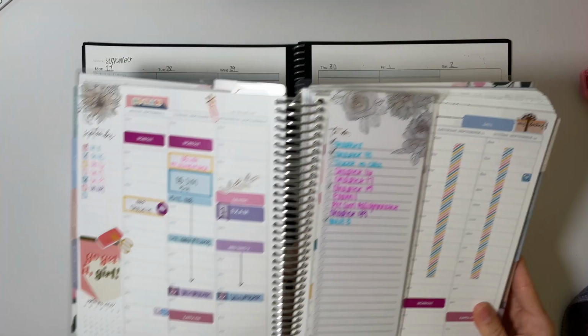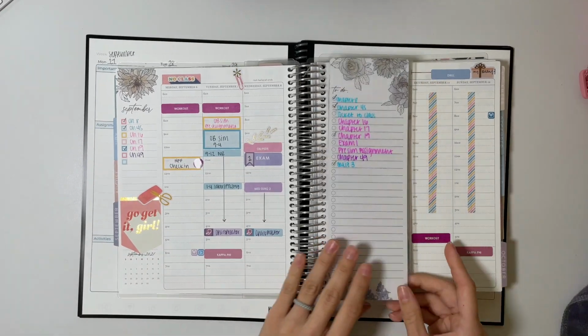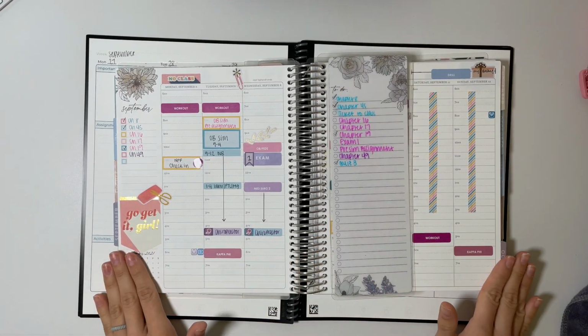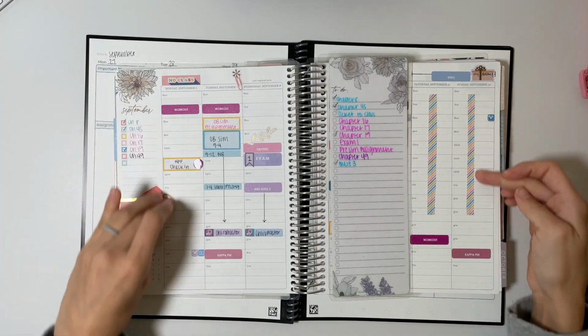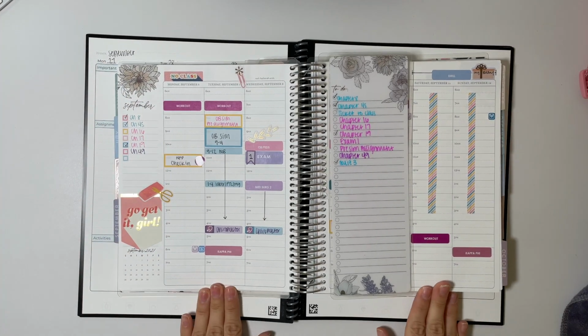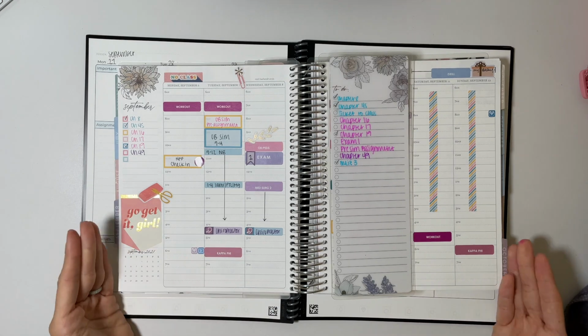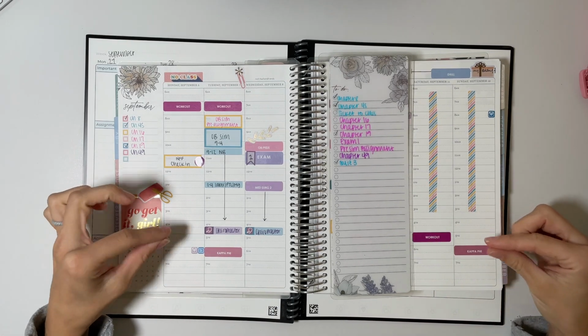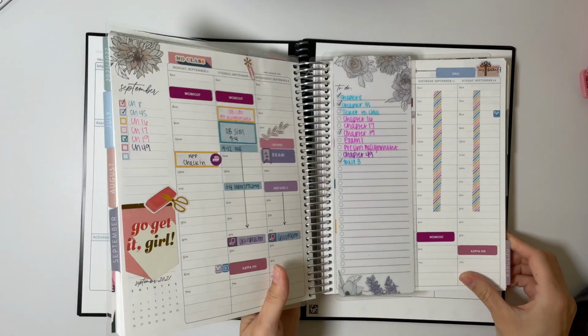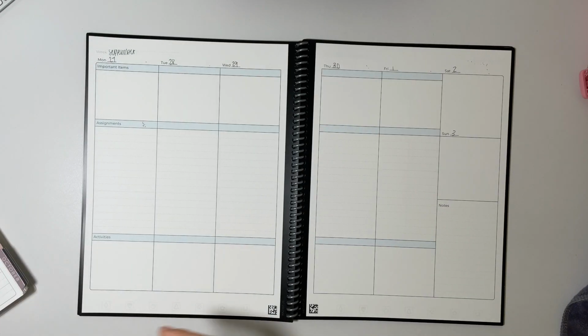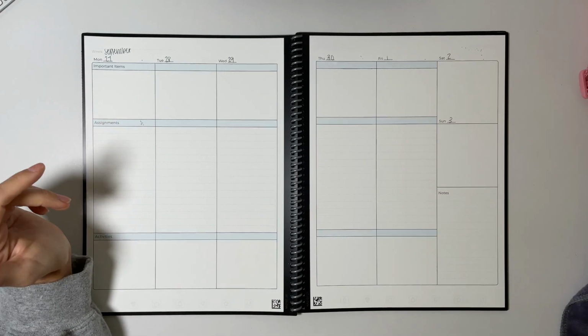I'm gonna bring over my Erin Condren really quick and show you guys. This is the weekly view that we are looking at here. So it does have Monday to Sunday, and this is my hourly time frame. But as you can see, there's no room for me to put things that I'm gonna be doing that day unless I actually time it into my schedule. So that's what I'm looking forward to using this Rocketbook for, is the actual assignments that I'm wanting to get done.